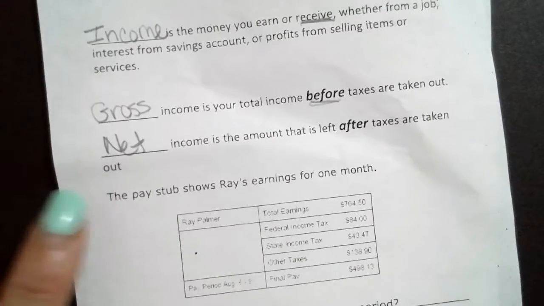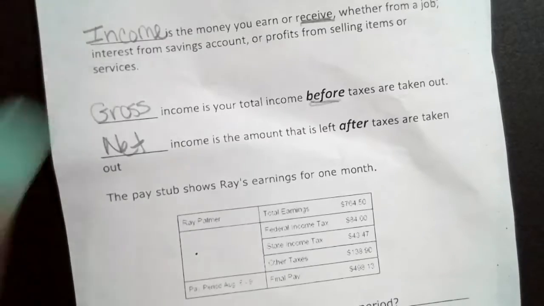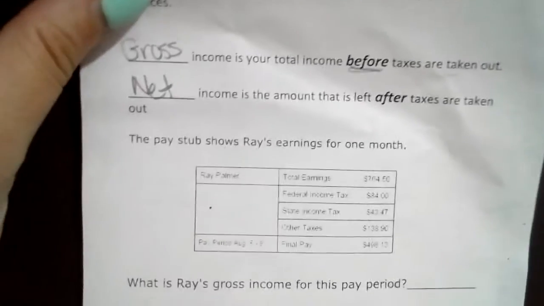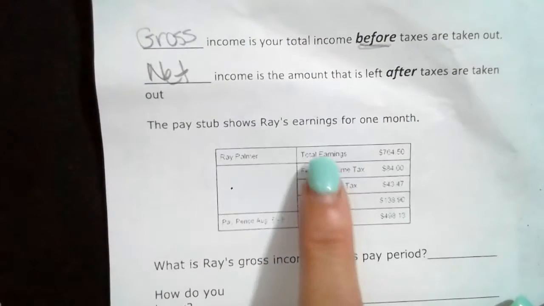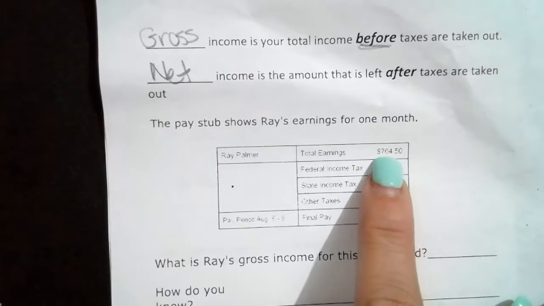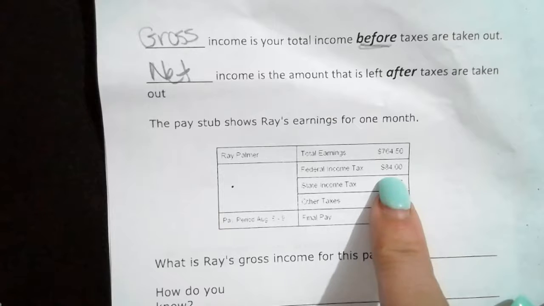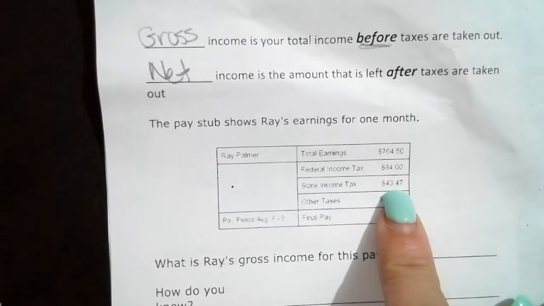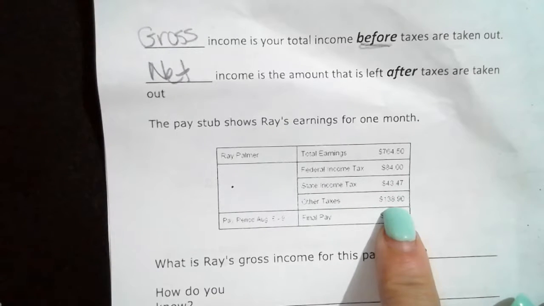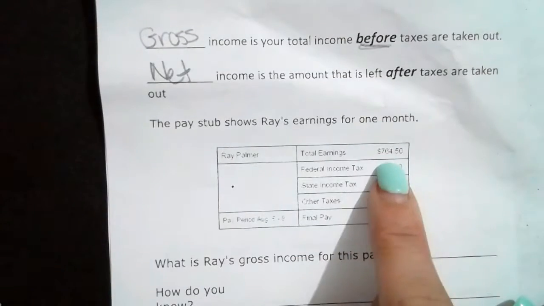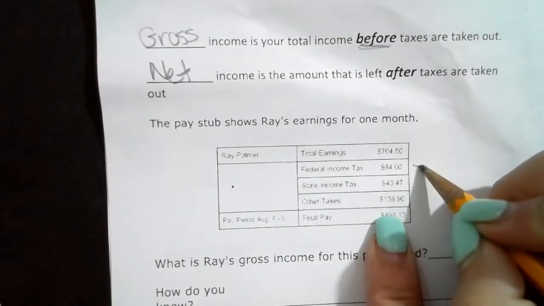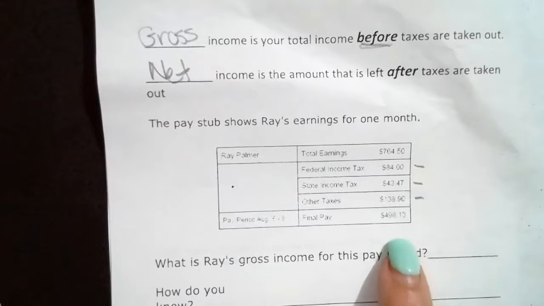Right? The pay stub shows Ray's earnings for 1 month. So his total earnings is $764.50. They take out $84 for federal income tax, $43.47 for state income tax, and then $138.90 in other taxes. Those other taxes could be several different things. So all you need to know is these are all being taken out of his paycheck.